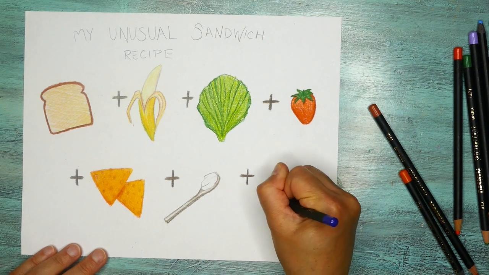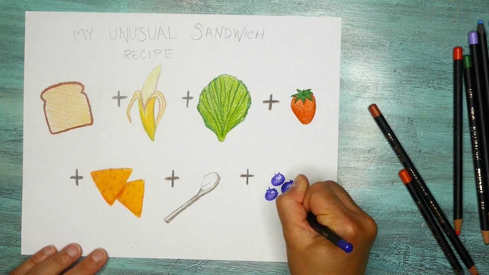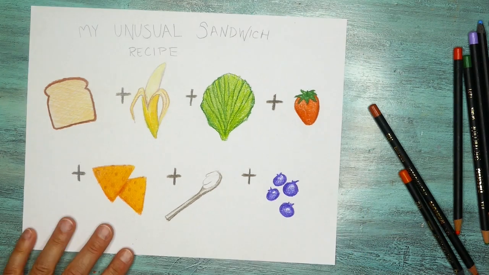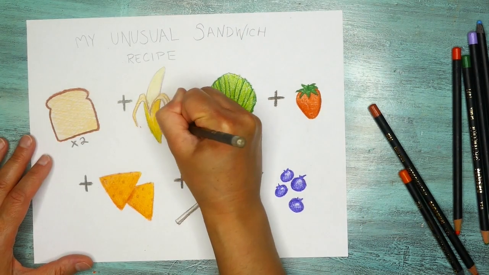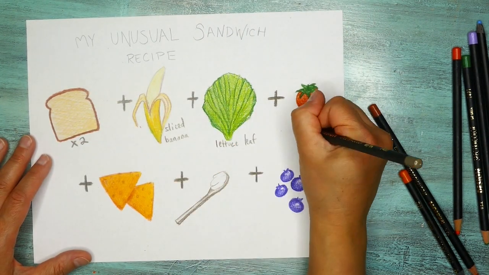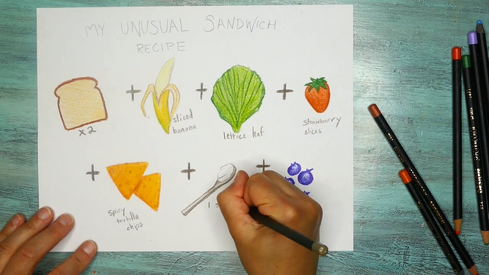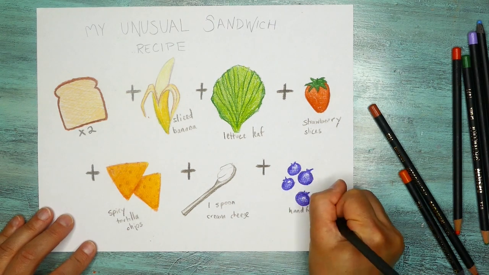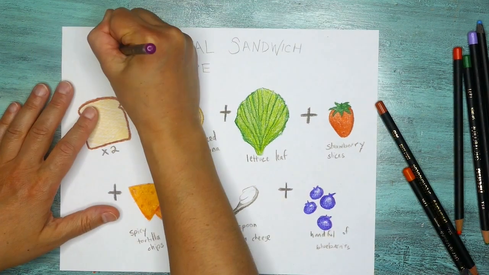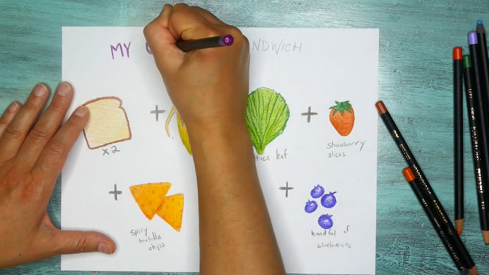So I've gone ahead and added some blueberries, and I made those spicy tortilla chips. Usually would not put those things together. Who knows how that would taste, but that's what makes this fun. I've gone ahead and started writing in some of those ideas that I had down, and you can certainly write those in too if you want to. And I'm just making my title nice and big.